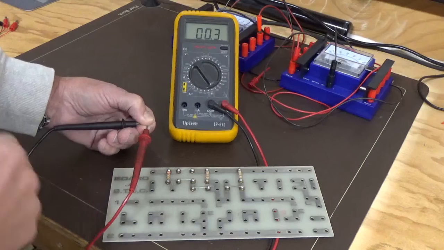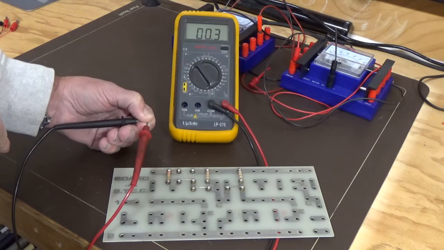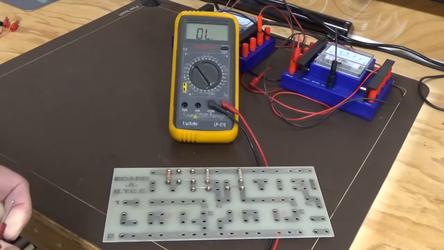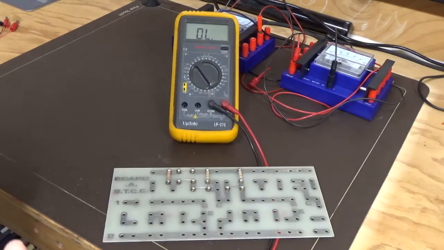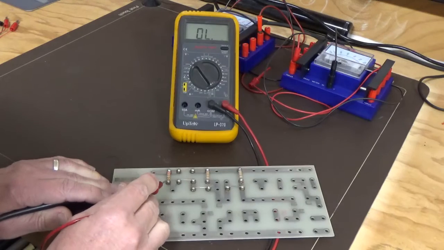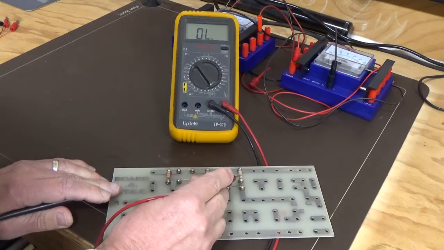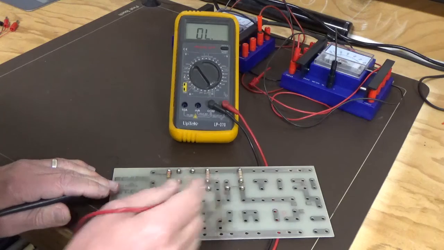So the first thing I'm doing here is just getting our lead resistance. You can see there we've got 0.3 of an ohm for our lead resistance, so that needs to be deducted off whatever resistance measurement we get. So here's our circuit here. We've got 220 ohms, 1.5k and 68k.